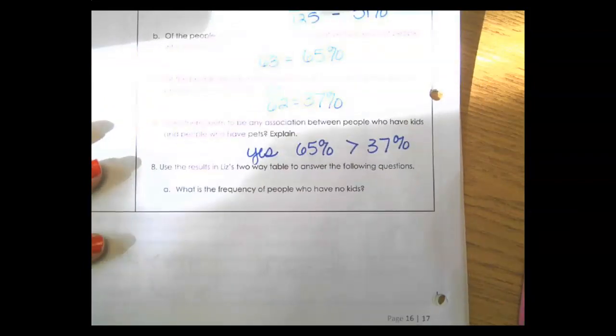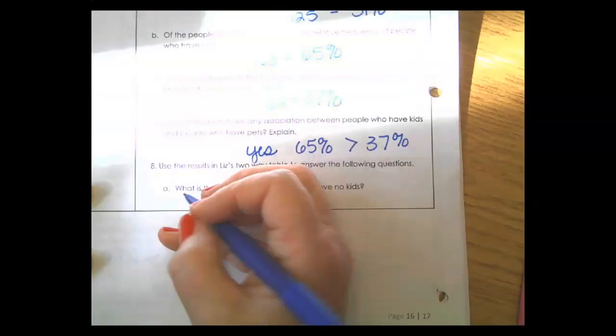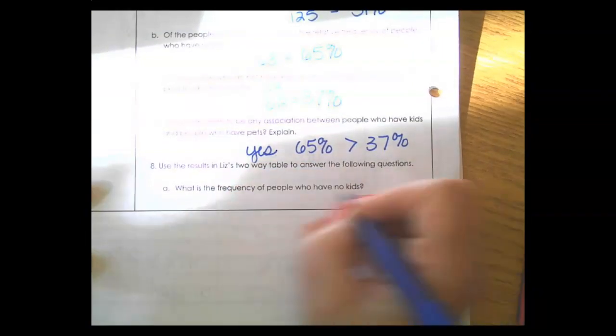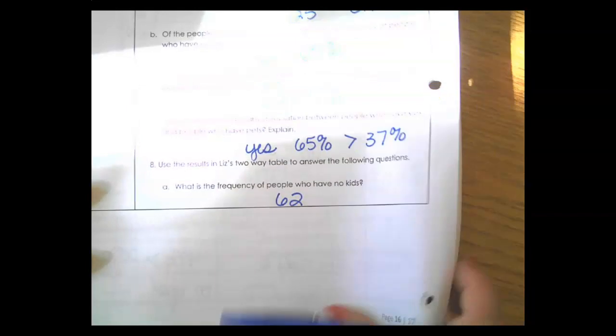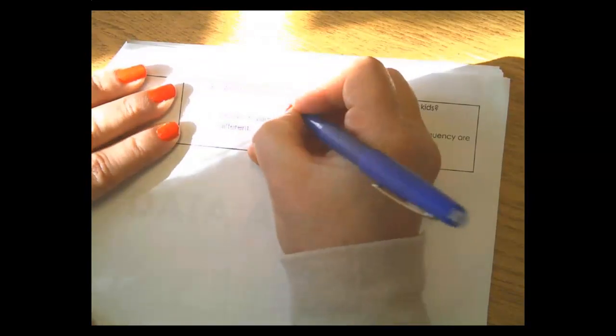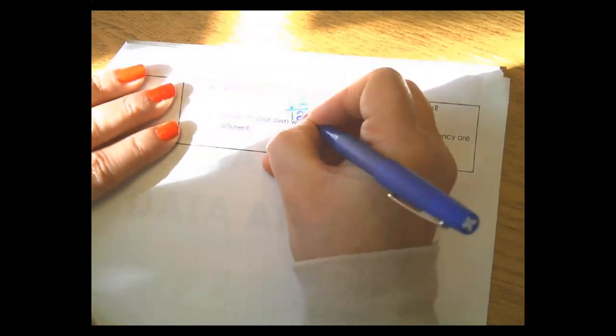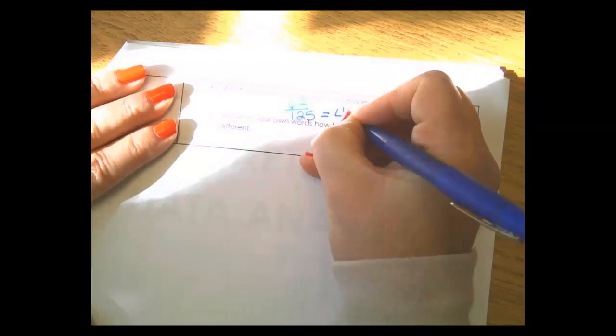Use the results in Liz's two-way table to answer the following questions. What is the frequency of people who have no kids? So no kids. What are you thinking? What's the frequency of no kids? I think I'm missing a couple questions. Does it go over here? Yes. Why is it on the other side? Doggone it. What is the frequency of people who have no kids? 62. That's my total. So what is the relative frequency of people who have no kids? It's part to my total, and that would be about 40, I'm going to round it up to 50%.